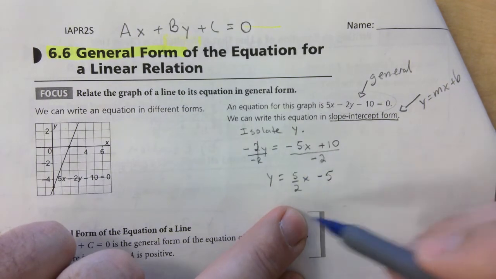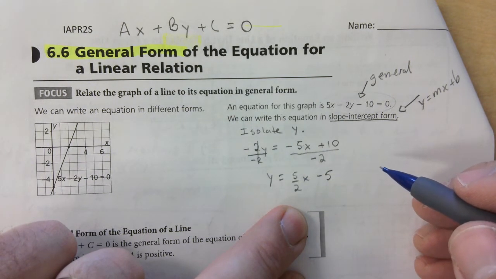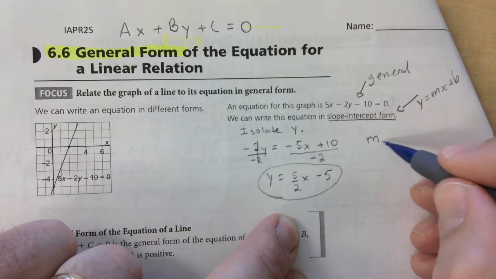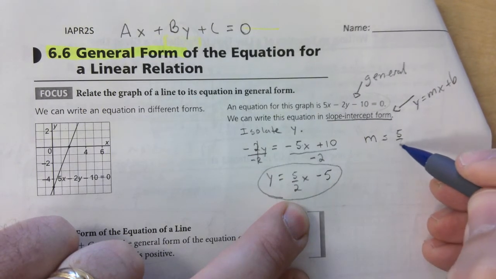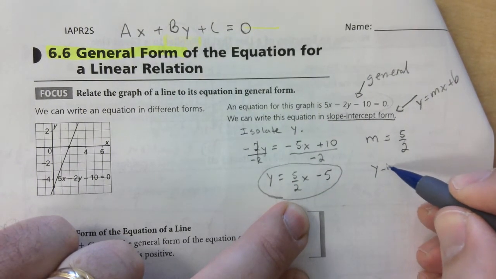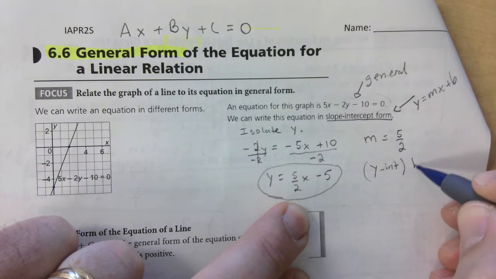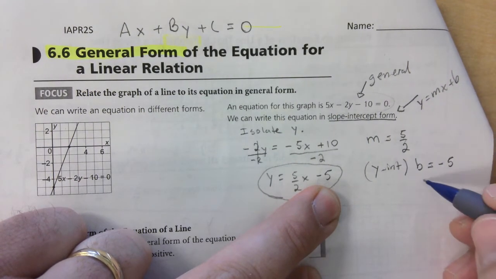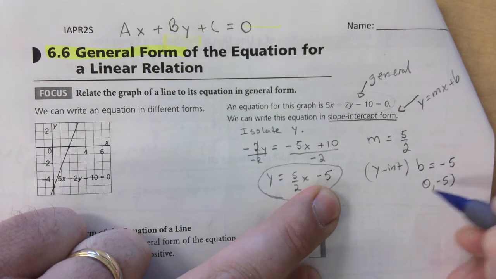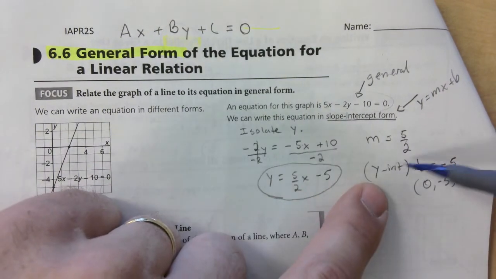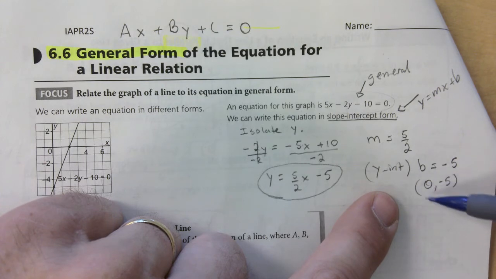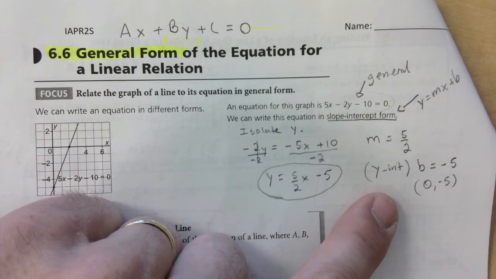So from this, we know that our slope is, right, this is what we want, right? Our slope in this case would be 5 over 2, and the y-intercept, which is also referred to as b in this particular format, would be negative 5, which you should recognize as (0, negative 5), okay? So terms are thrown around. Y-intercept is b, which is, right, if you want to just say b is equal to negative 5, that's fine, but you should also know that it represents this particular point right here. It's a point on the graph, okay?